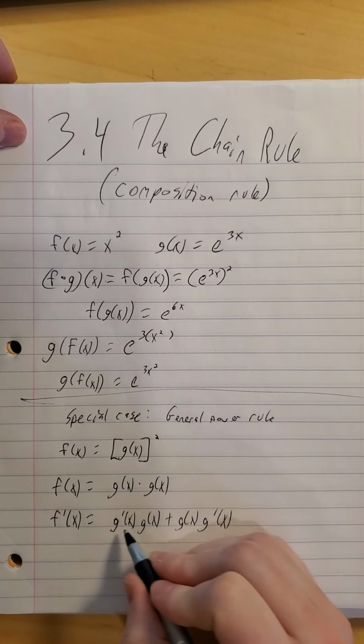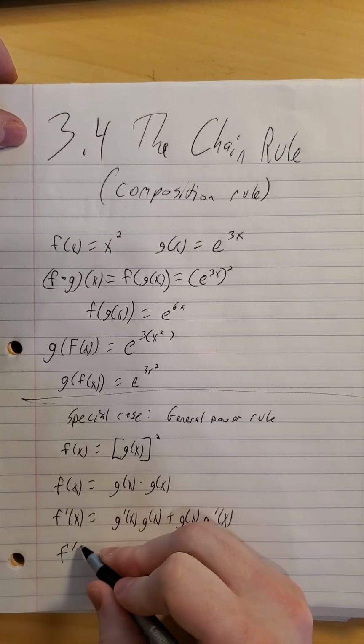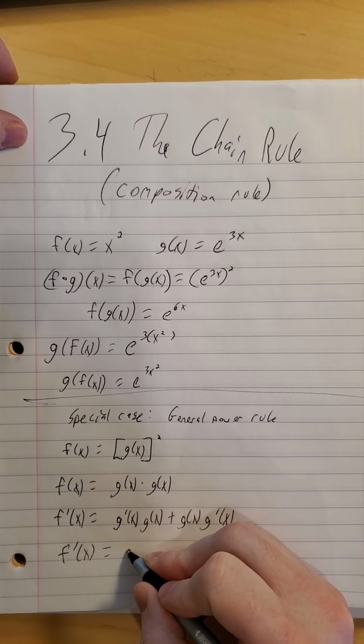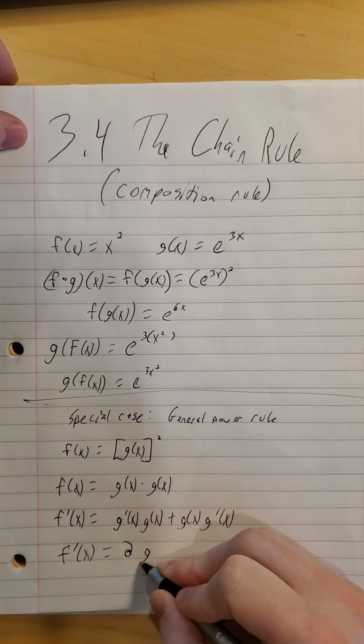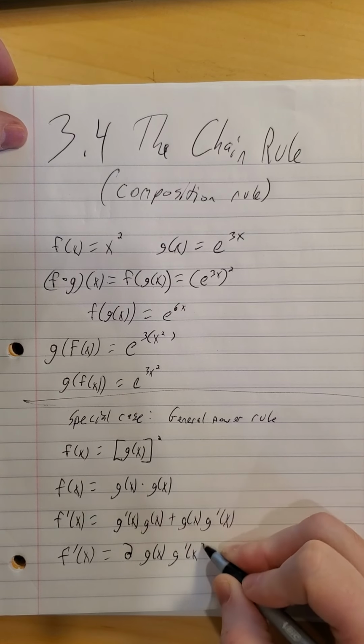But notice multiplication is commutative, so we just have two of the same thing. So f prime of x is two of these g of x times g prime of x's.